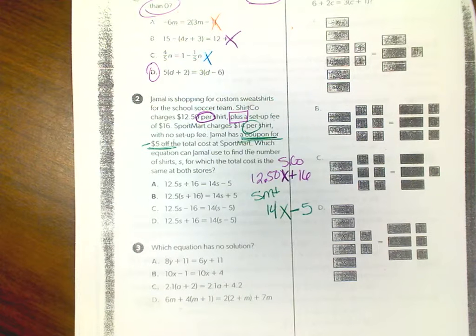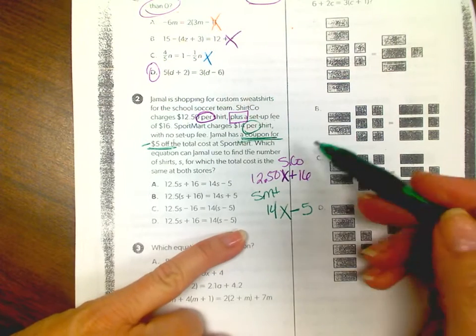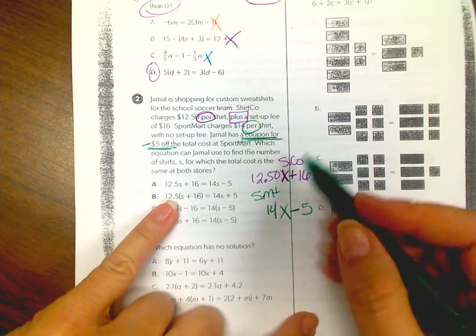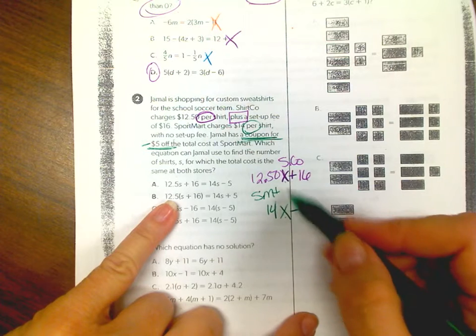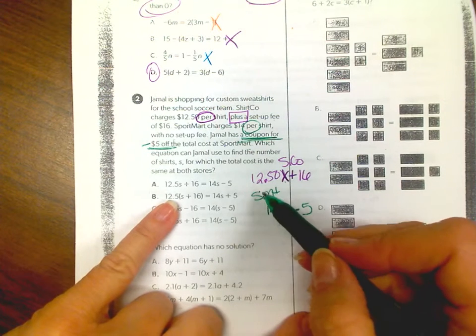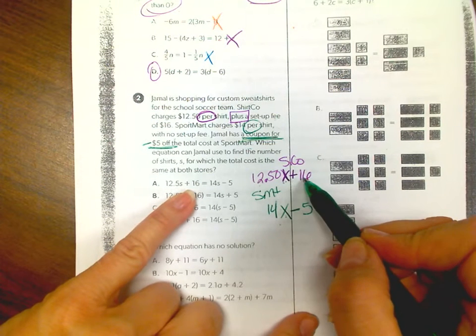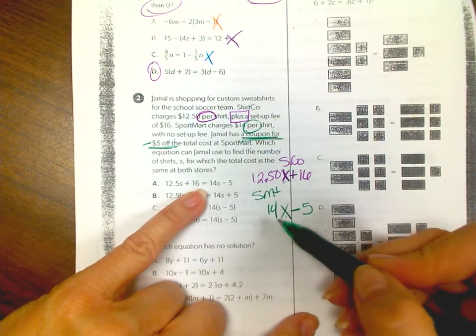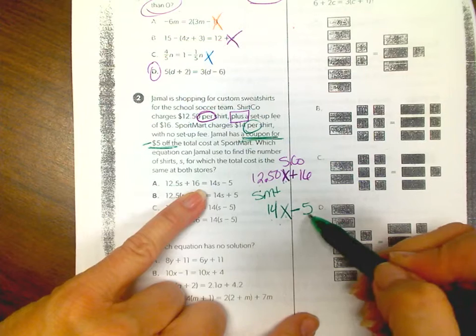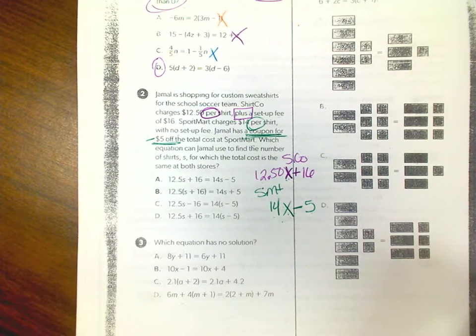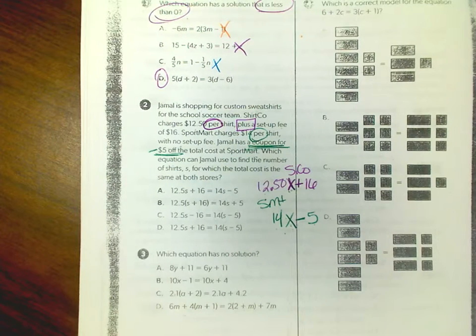Okay, so since we went ahead and wrote it out as we read it, it's going to be pretty easy, except my x's is going to be an S for shirts. So 12.50S plus 16 equals 14S minus 5. Well, there's your answer. And all we did was write it down as we read it.